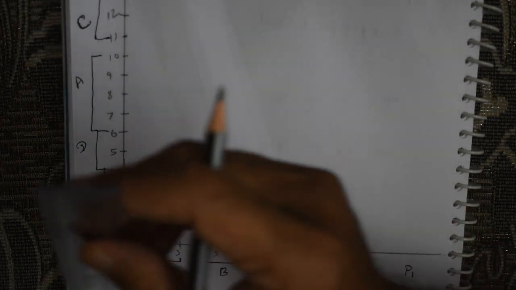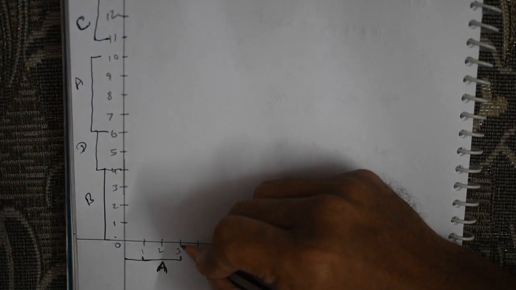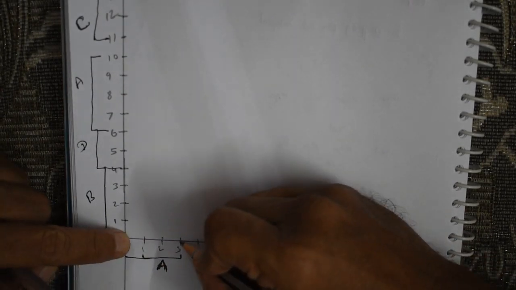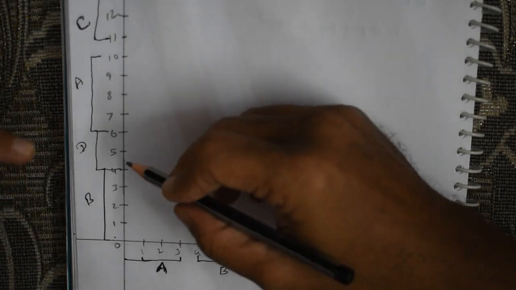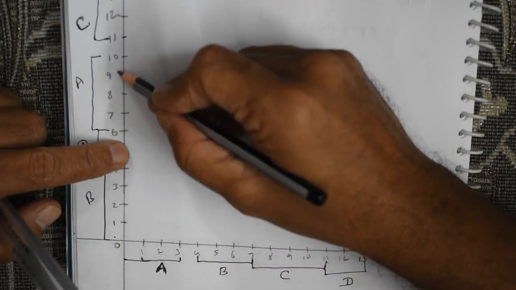Once this plotting is done, we will have to mark the area inside the graph. To mark the area, let us first take it machine wise. Machine A is 0 to 3, which is x-axis 0 to 3, and for product 2, machine A is 6 to 10.